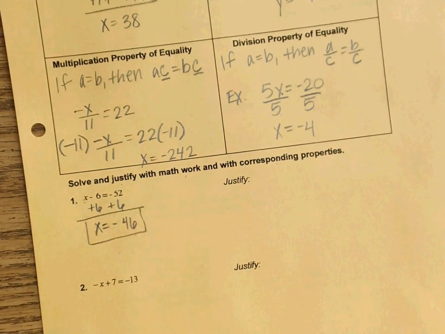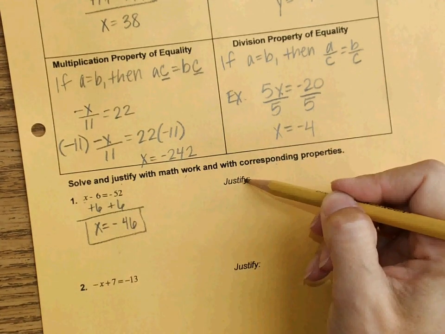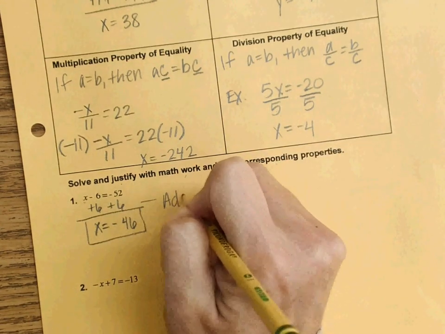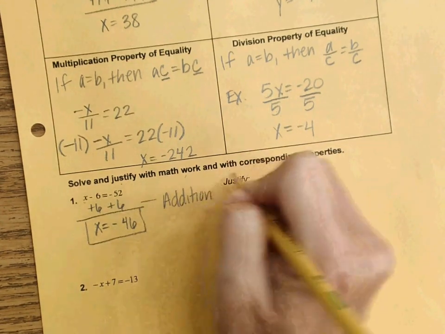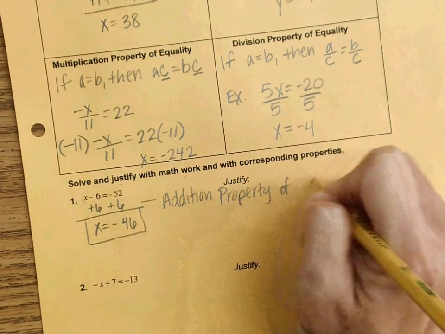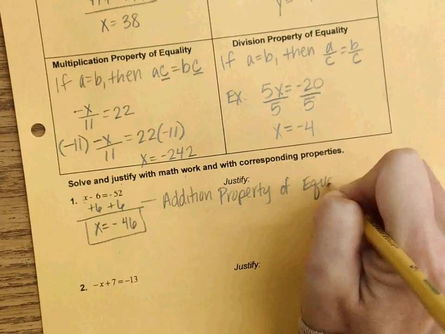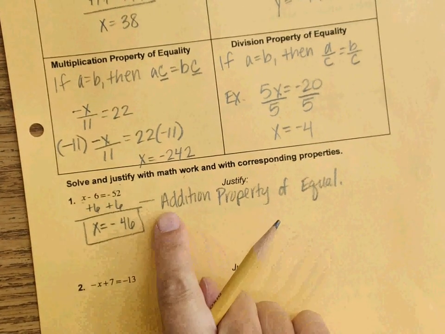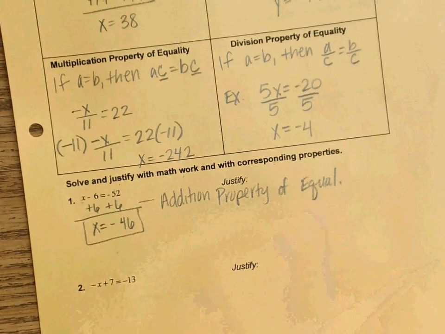Unfortunately, we're not done. I'm telling you to justify with properties. And this property right here was addition property of equality. And this is pretty much the only abbreviation. Maybe you could do add property of equality, but pretty much the whole thing needs to get written out.